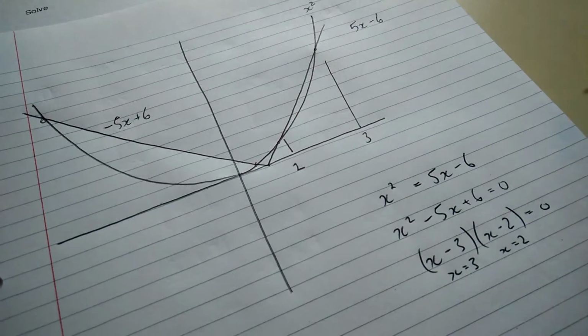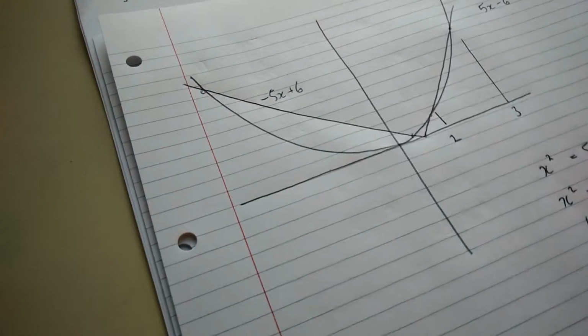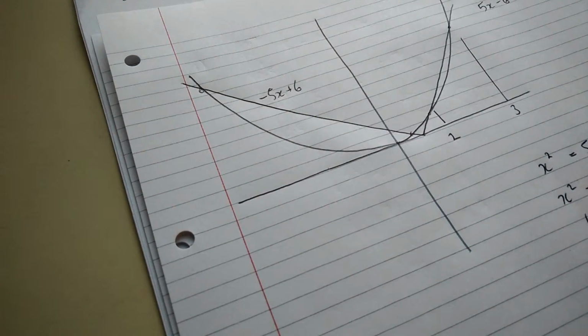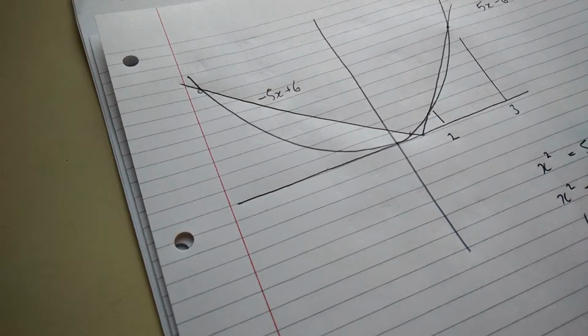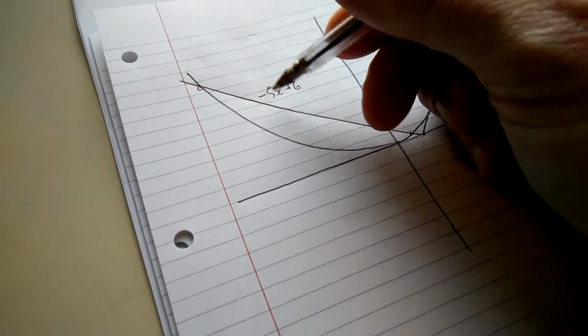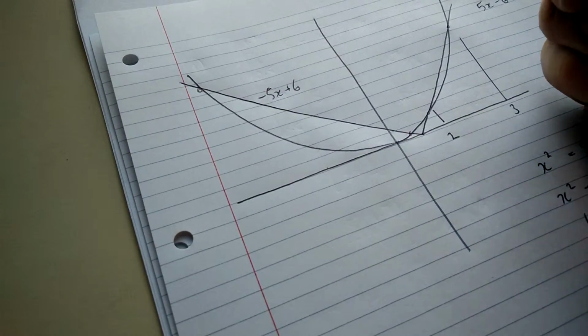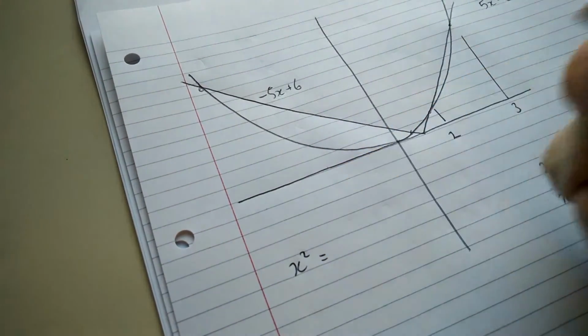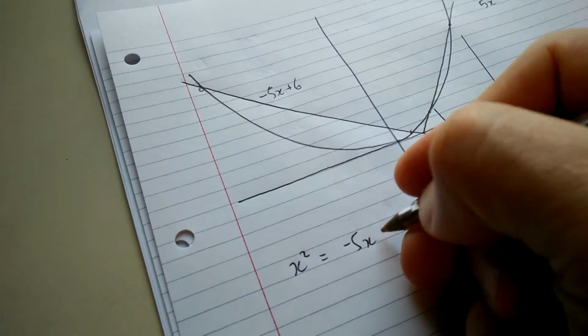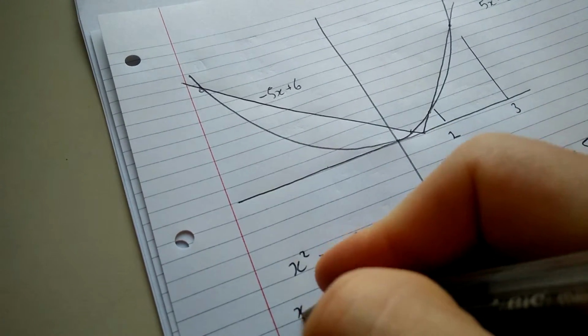These 2 other points of intersection come from the negative part of the graph, which has been reflected in the horizontal x-axis. In other words, where the line is defined as minus 5x plus 6. Setting up a simultaneous equation again. Collecting the terms on the left-hand side.